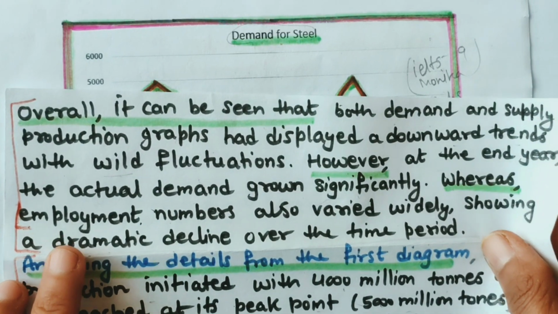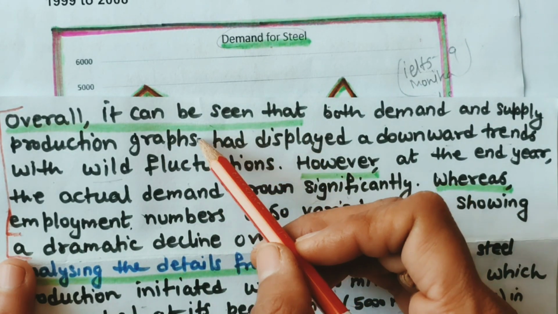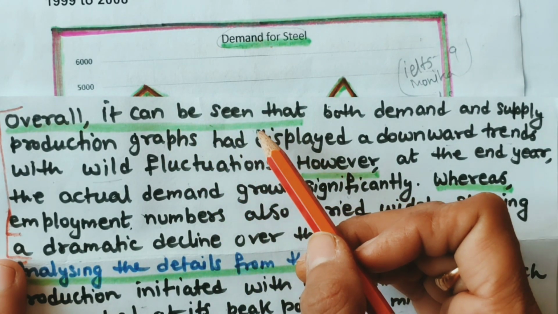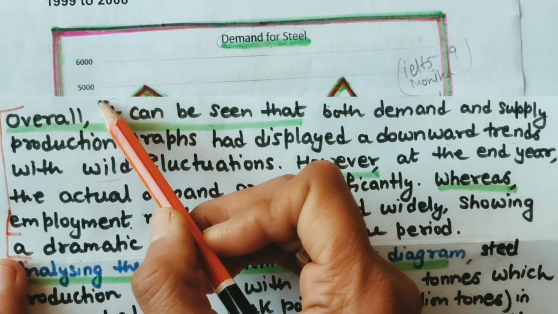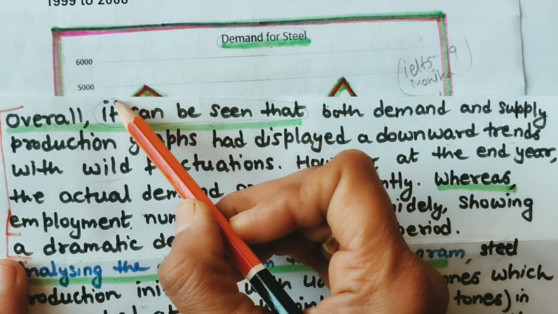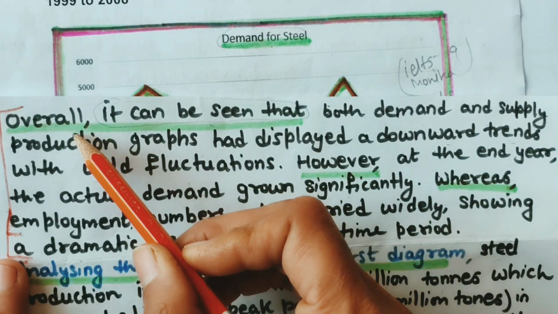Now let's see the overall paragraph first. One thing I want to say here: if your word limit is going to 230 or 240 like that, then you can remove these words. You can start this paragraph with Overall, but it's important to write Overall.